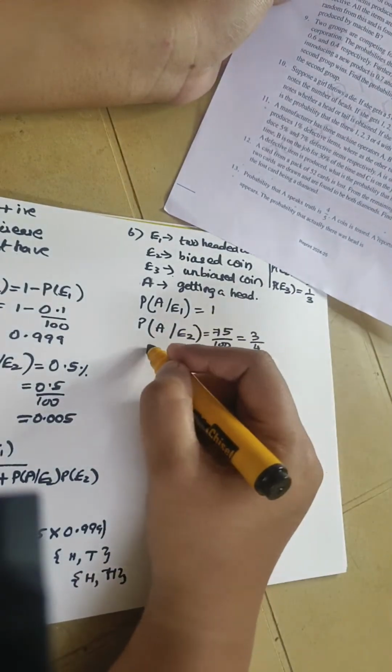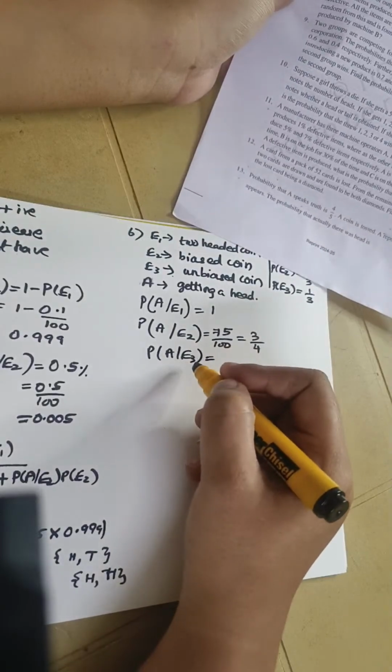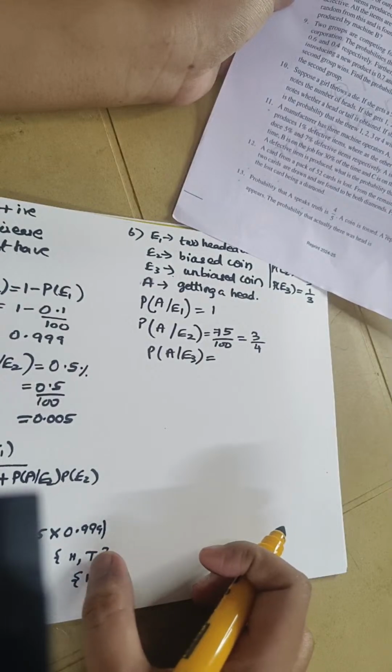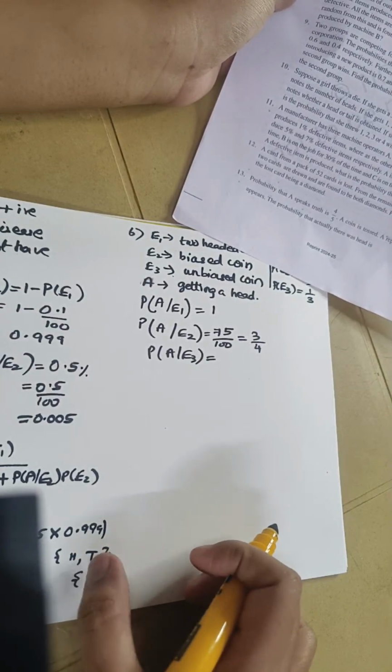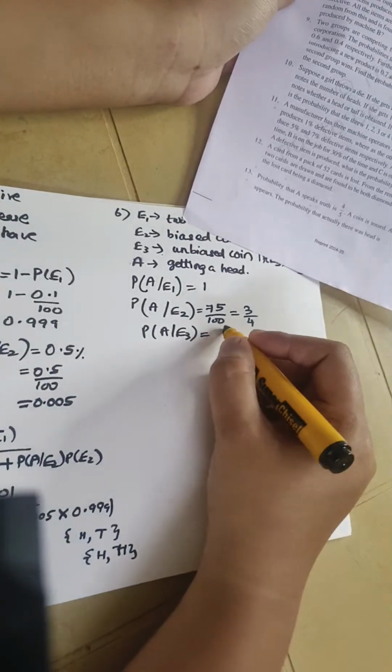And for the third, P of A slash A3. That is, I know it is an unbiased coin. Unbiased coin, you have this probability. I mean, the sample space is head and tail. In that, I need to find the head, that is 1 by 2.